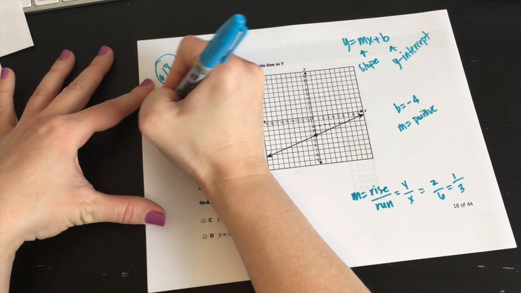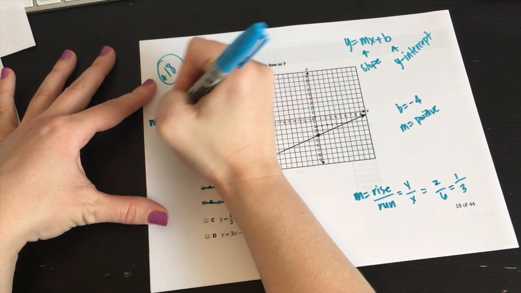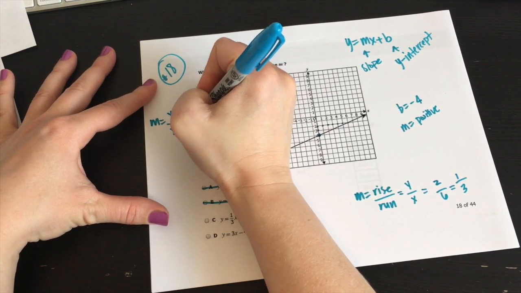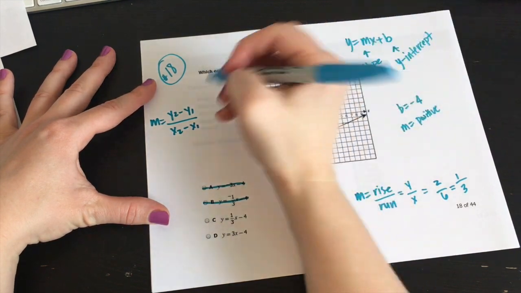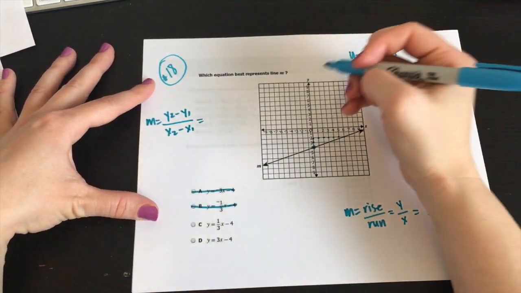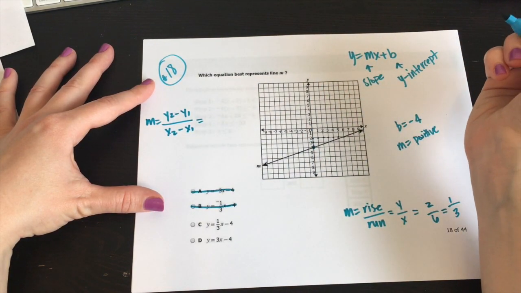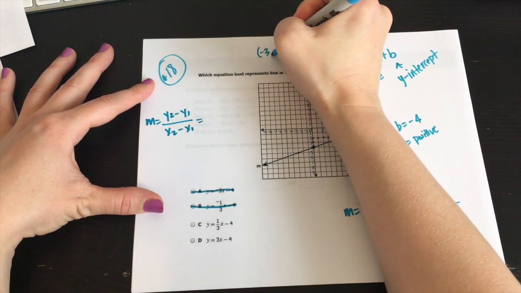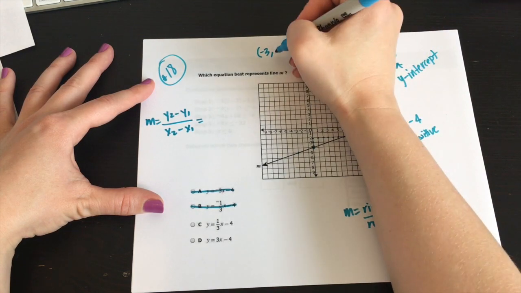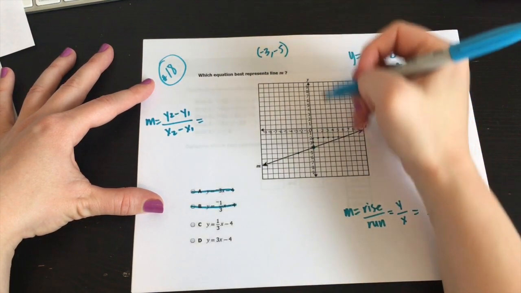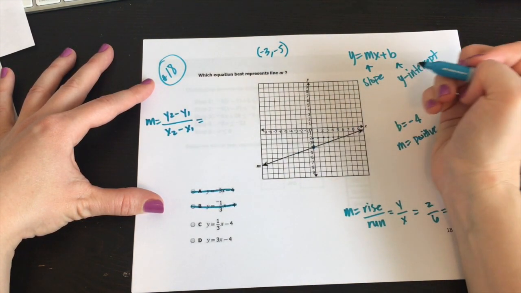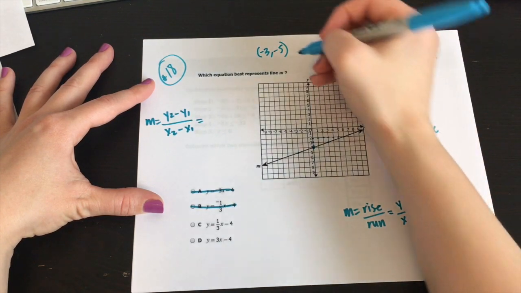Now, here's the other way you could have done this. Remember this equation: y2 minus y1 over x2 minus x1. You could have chosen 2 points. Here's a point here. Let's look at negative 3, negative 5, and another point clear is 3, negative 3.